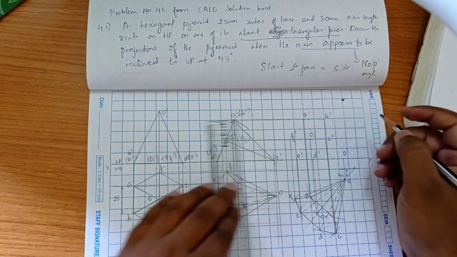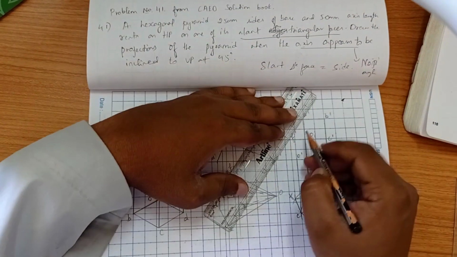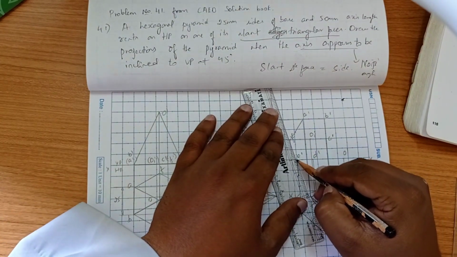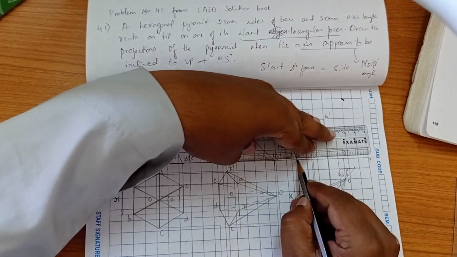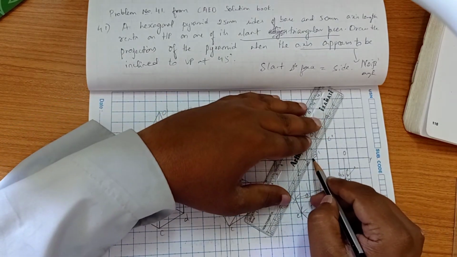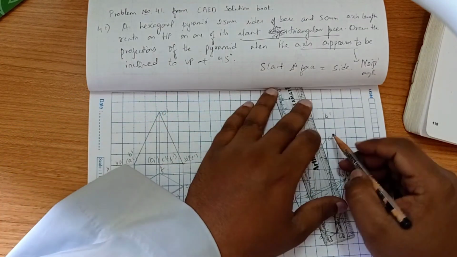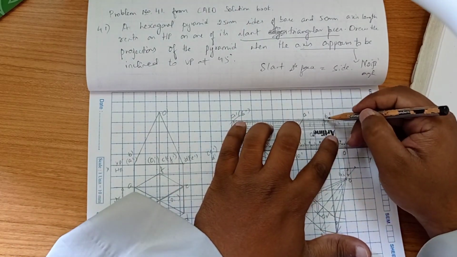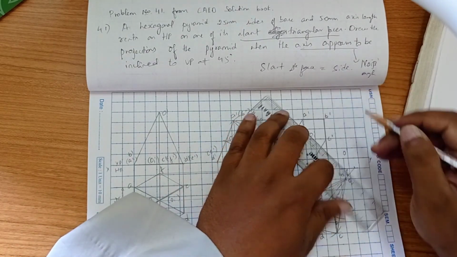This is 1 dash. So first we are going to construct a hexagonal base here for the pyramid. Slanted this.